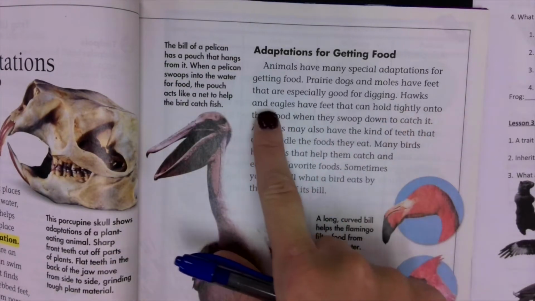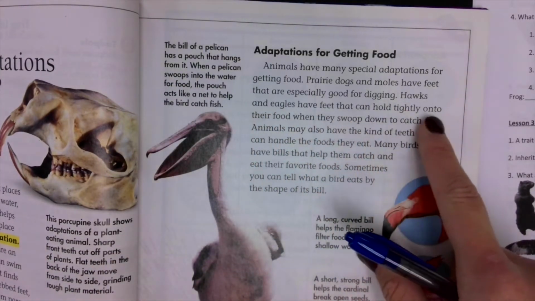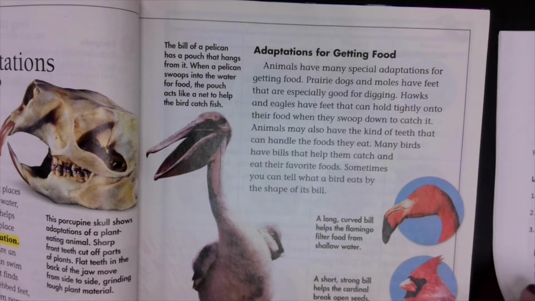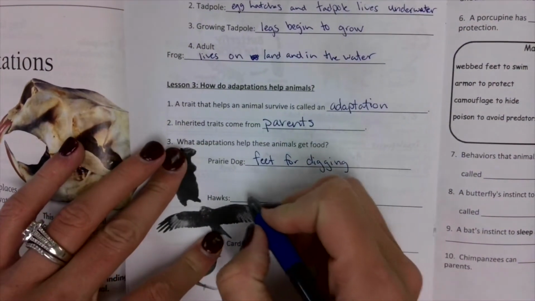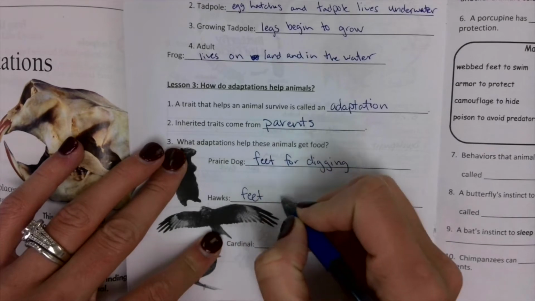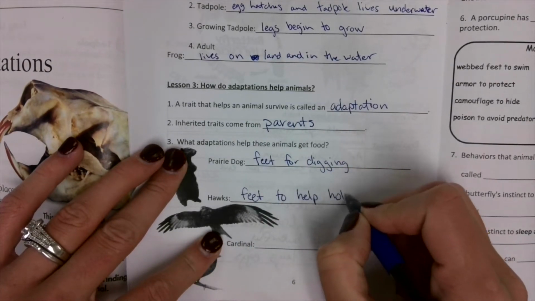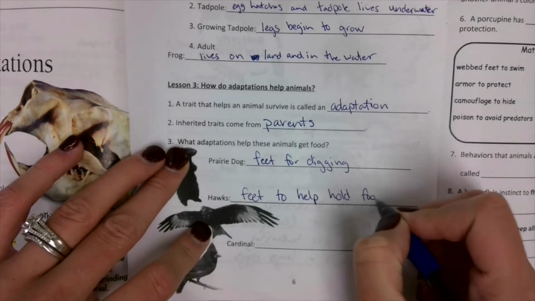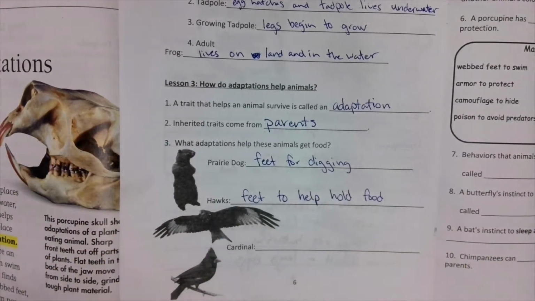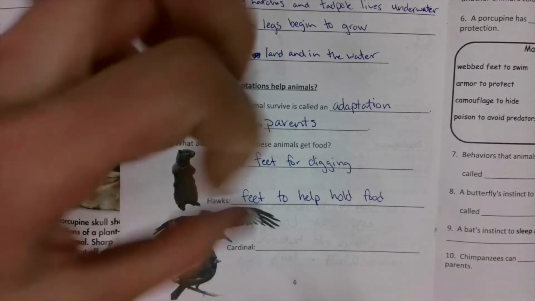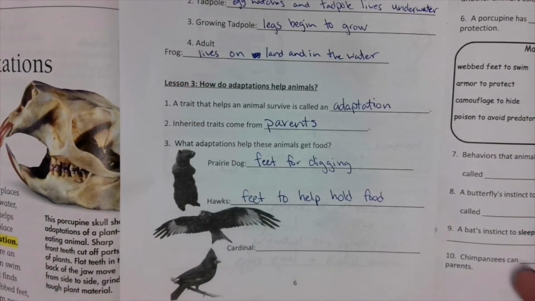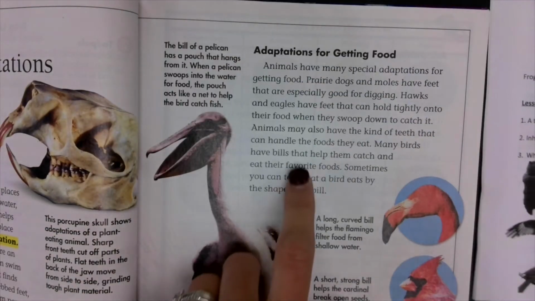Let's look at hawks next. Hawks and eagles have feet that can hold tightly onto their food when they swoop down to catch it. So they have feet to help hold food. If they swoop down and catch something, their feet are going to help them grasp onto that so that it can't get away. And then cardinal.